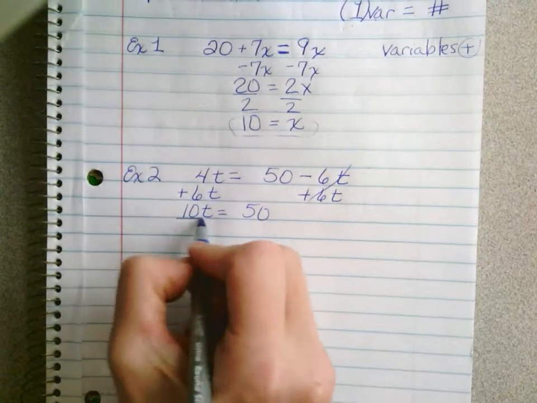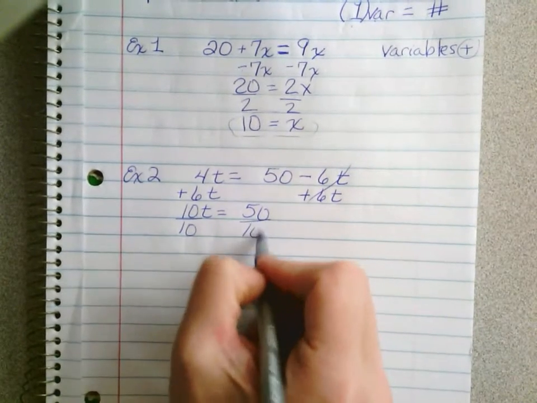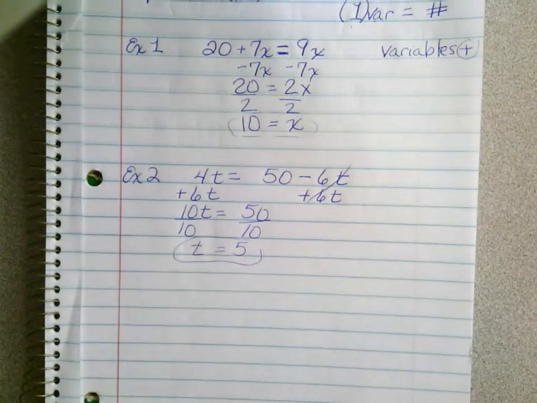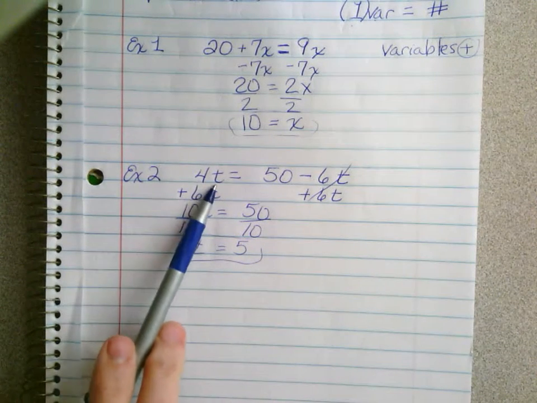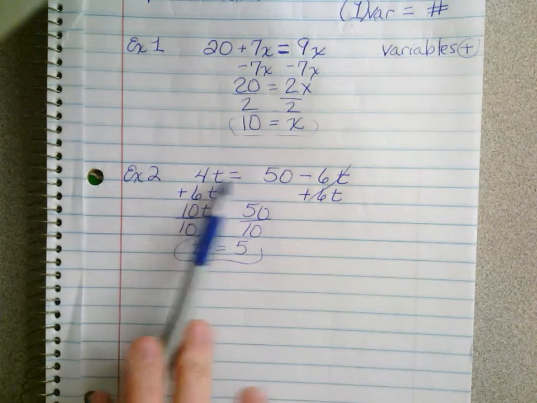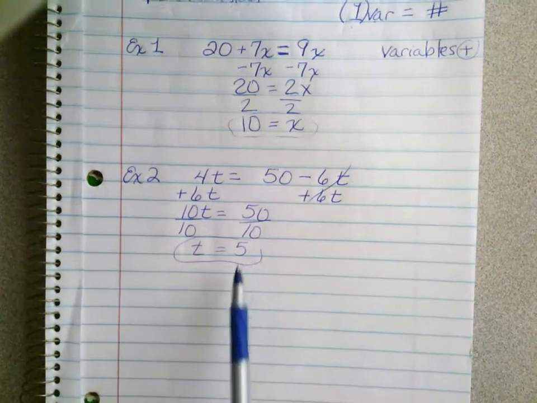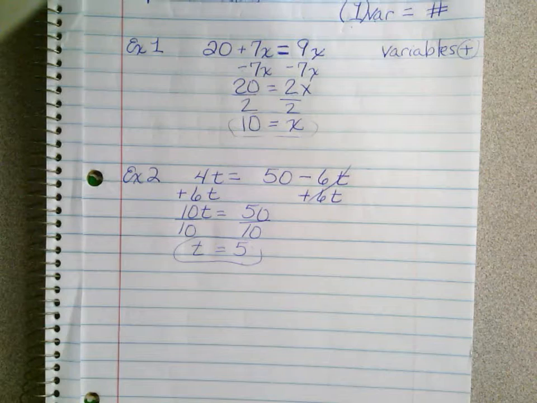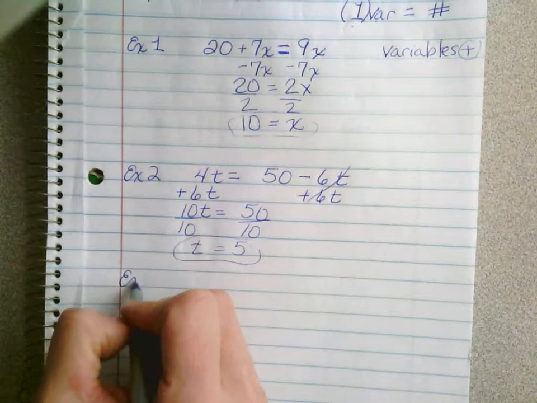So I will divide the 10 t's up so that I am able to find out that one of them is equal to 5. And that's true. 4 times 5 is 20. 20 is equal to 60 minus 30. What if it's fractional or division? That's where example 3 comes in.